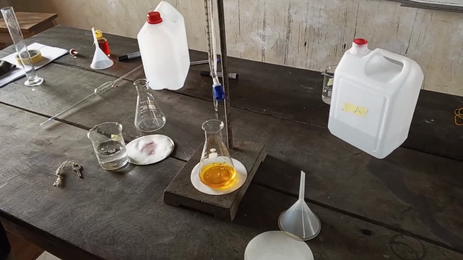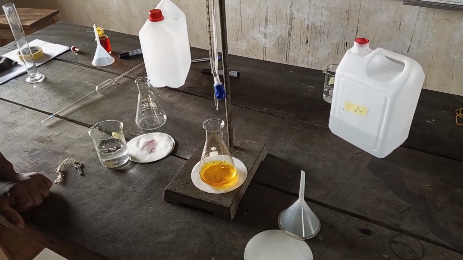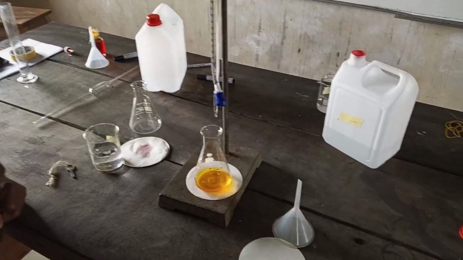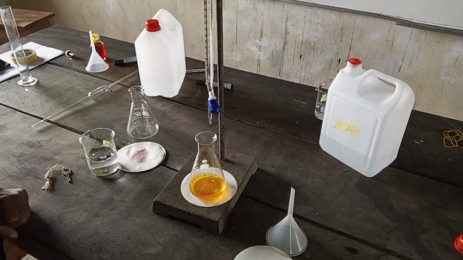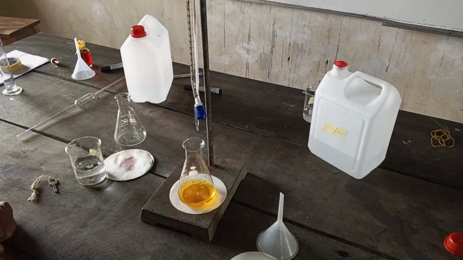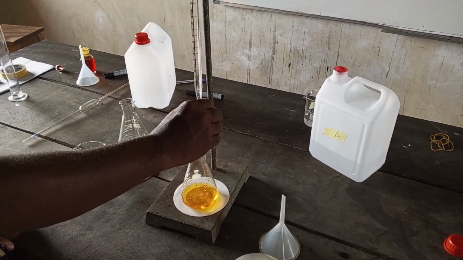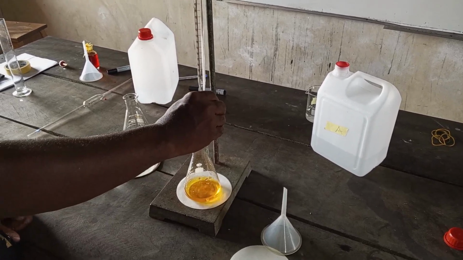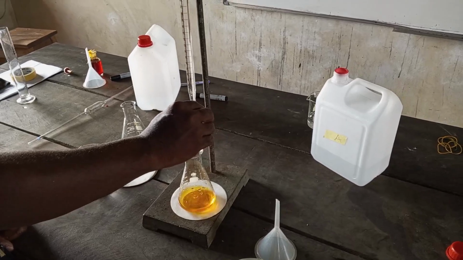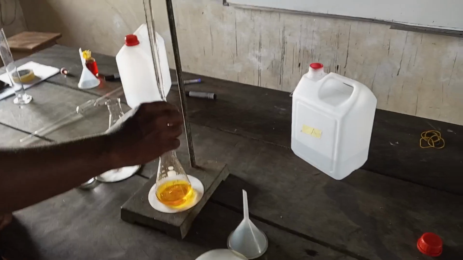What color are we expecting? Yellow? It's not yellow here. Orange. So it's moving. It's going. So, as you watch the color, orange is similar to yellow, but somehow glittering in appearance.